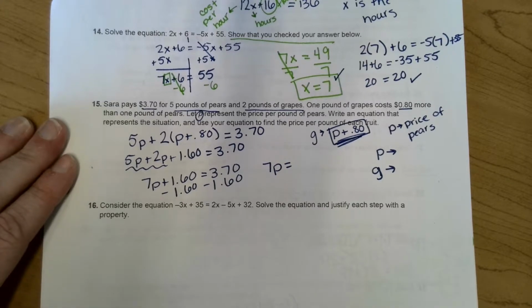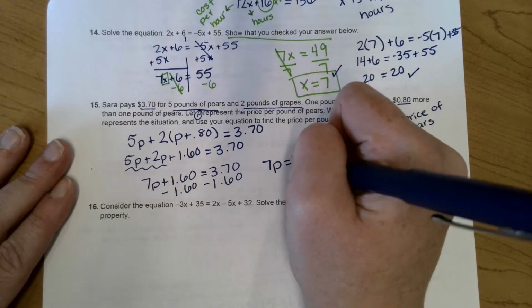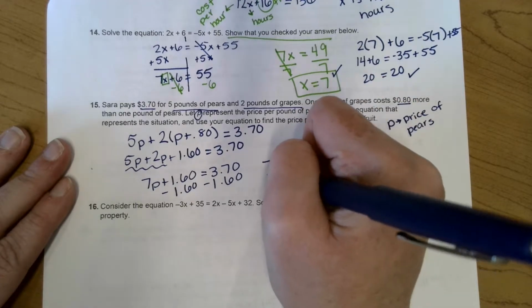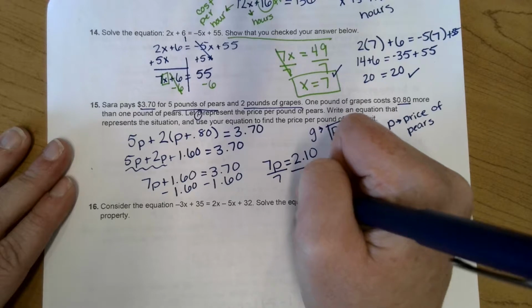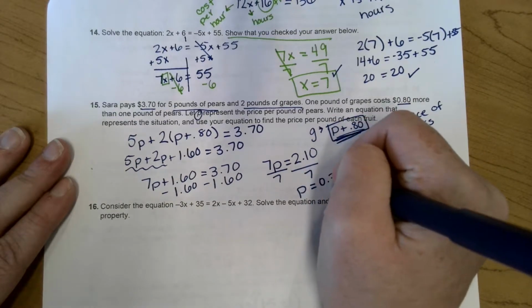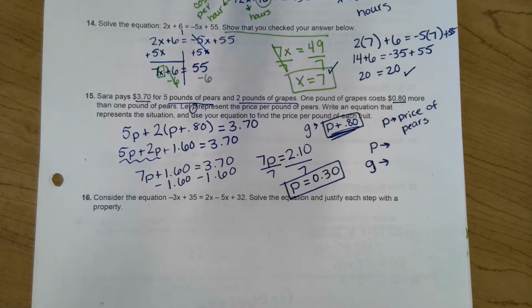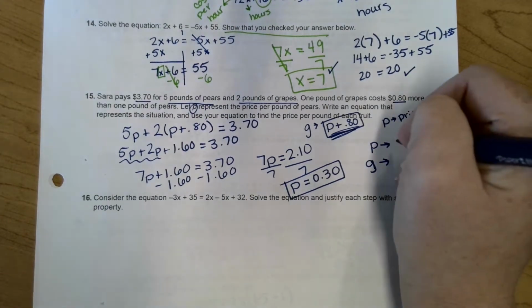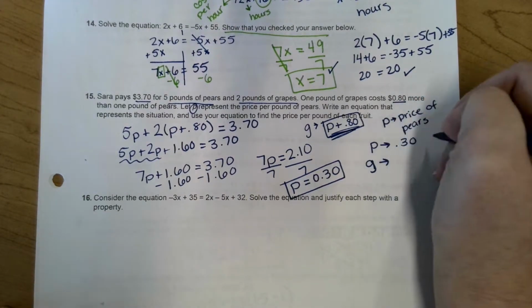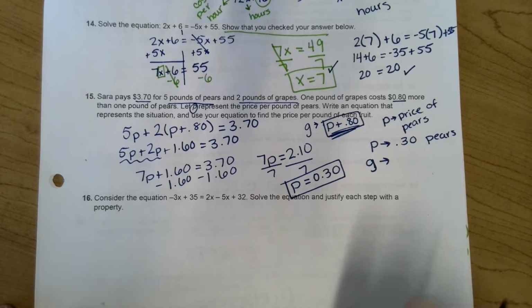Sometimes I like to double check because I hate to tell people wrong. Okay, so 7P is equal to 210. Divide both sides by 7. P equals, is it 30 cents? It is 30 cents. Okay, so I can't just leave it as P equals 0.30 because we want to make sure we know how much each thing costs. So our pears cost 30 cents. I guess I didn't need to write P and pears, but you know.